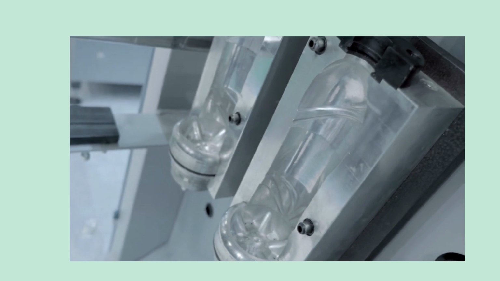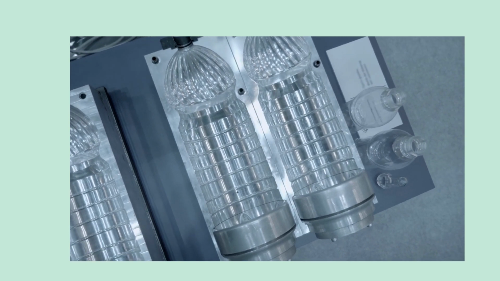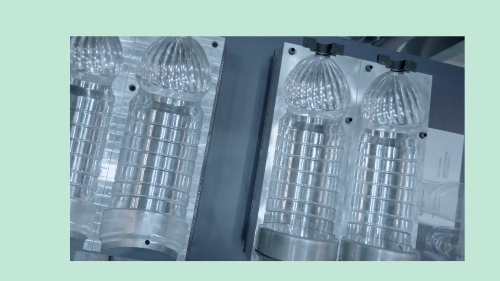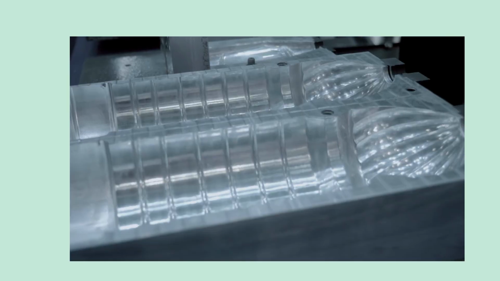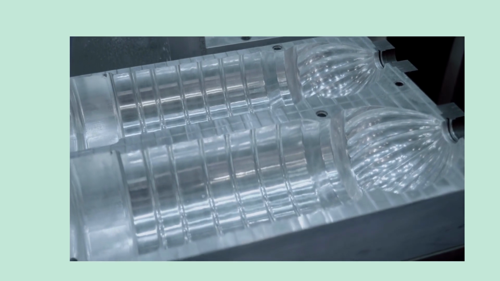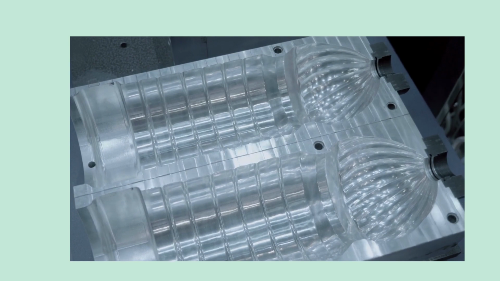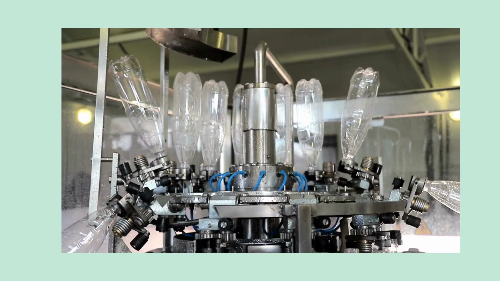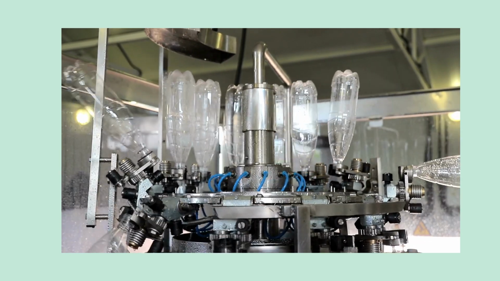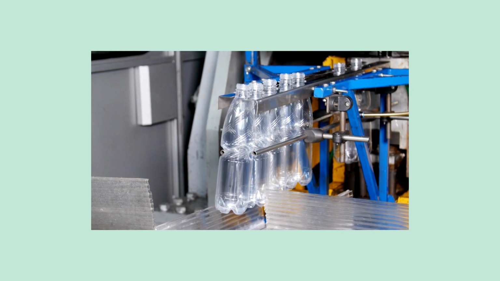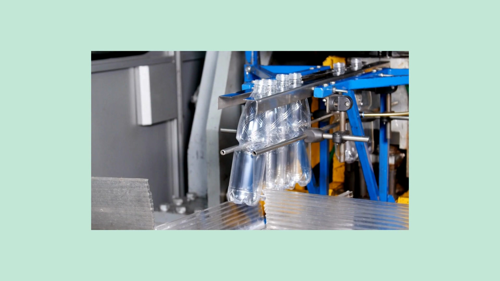The fifth material is polypropylene or PP. This material is used primarily for caps and closures because it provides rigid packing. One of the great advantages of PP is stability at high temperatures.